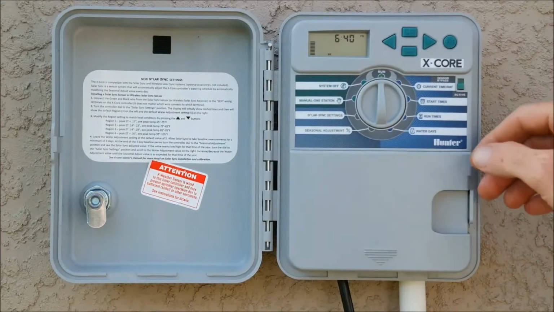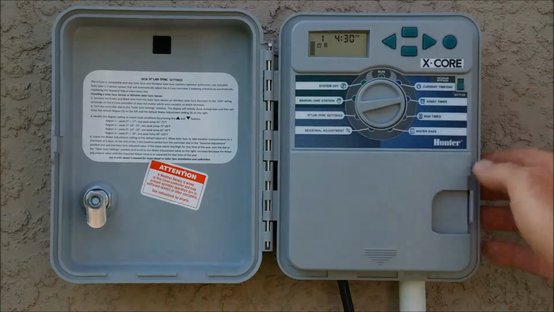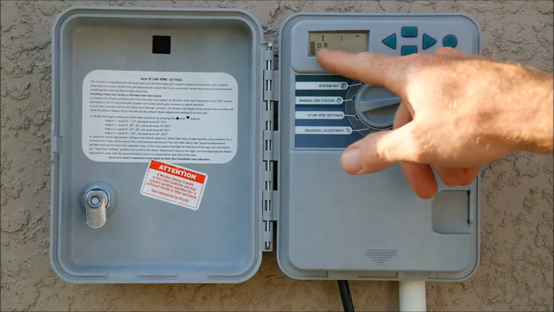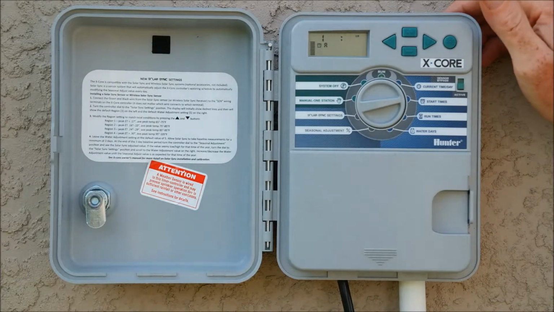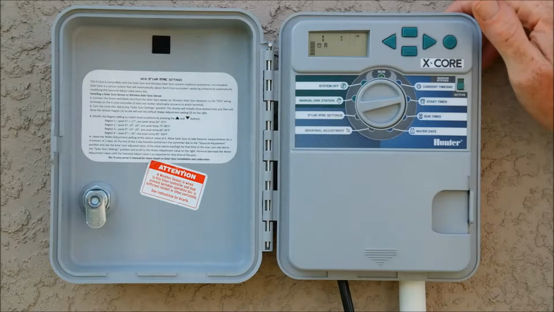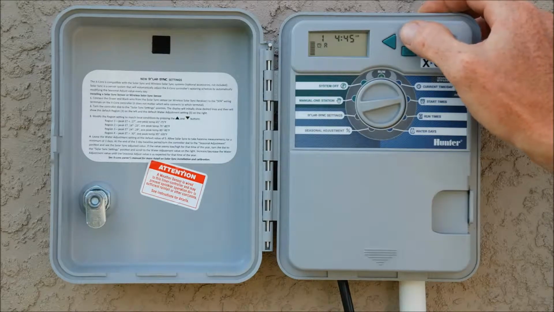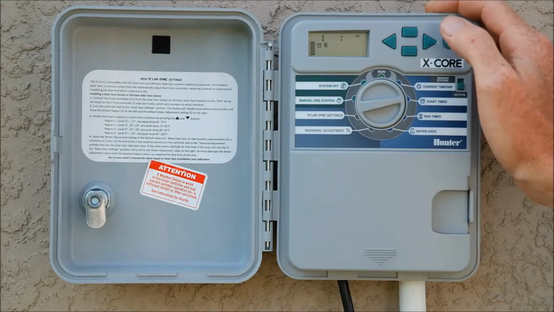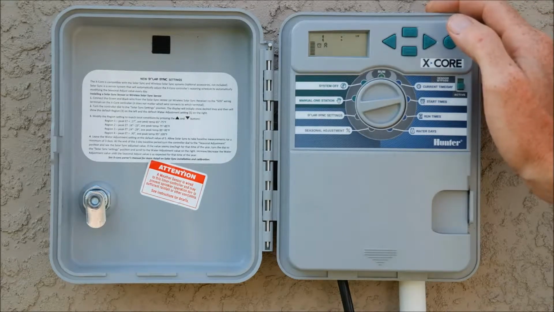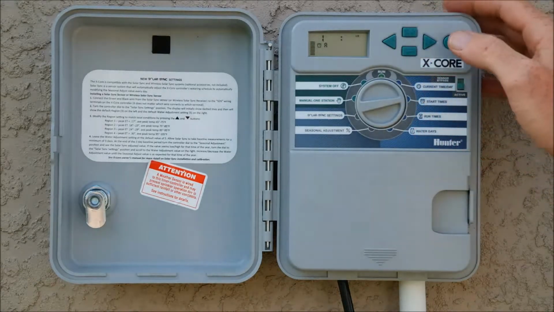All right, we want to set up our start times, run times, and watering days. First, we're going to switch over to our start time. Make sure your program is on program A. This one we want to run between 4 and 6 a.m. in the morning, and this is the one that's going to run at a longer period of time. All right, we're going to start at 5 o'clock. We're going to press our up key here at 5 a.m. and that's all you have to do, is set one start time, and it will go through each zone in sequence. You don't have to set multiple start times for each zone.